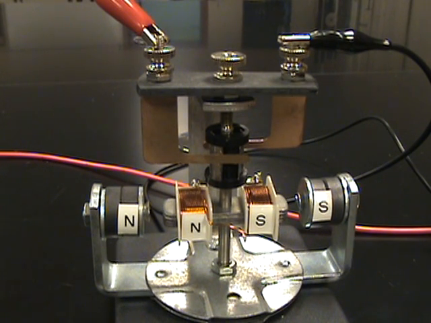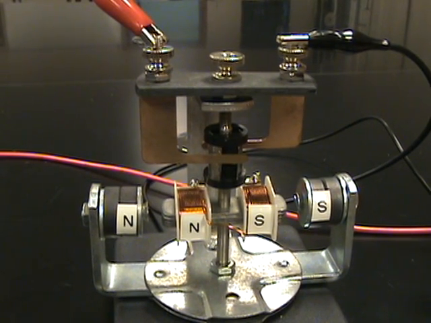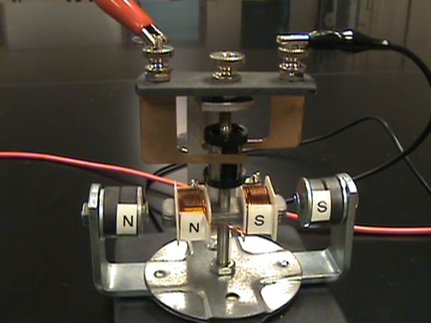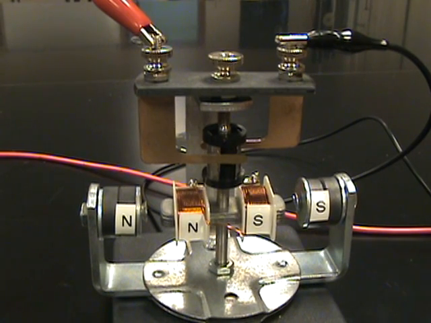So here, folks, we have an electric motor, which is a device used to convert electrical energy into mechanical energy. Now, there are many different types of motors. This is a St. Louis motor, but all motors have certain features in common.